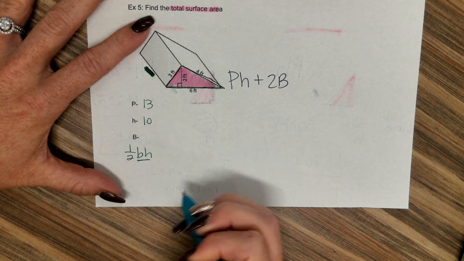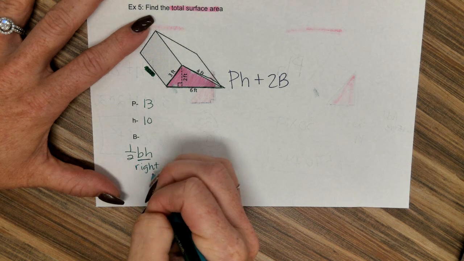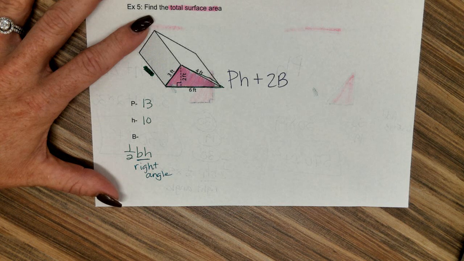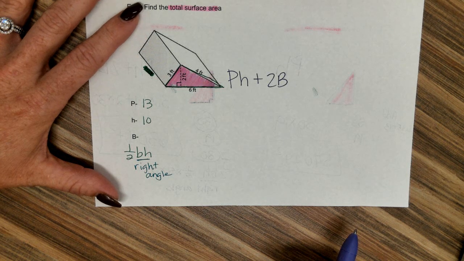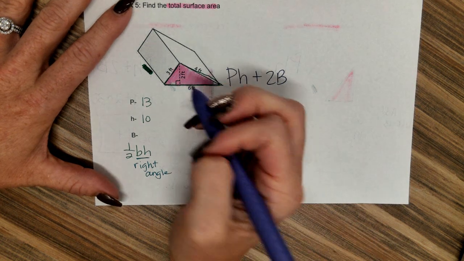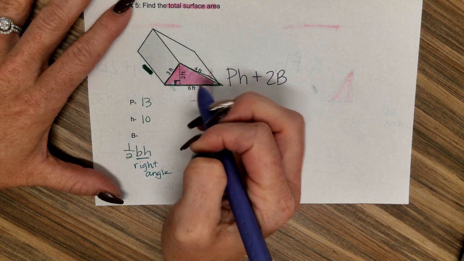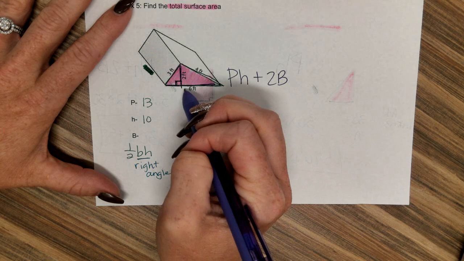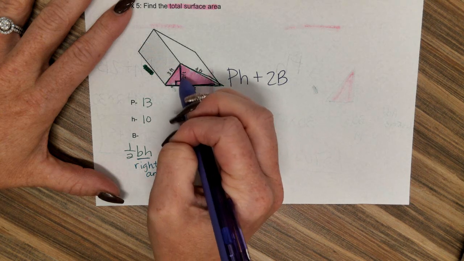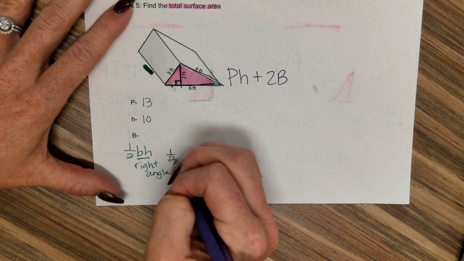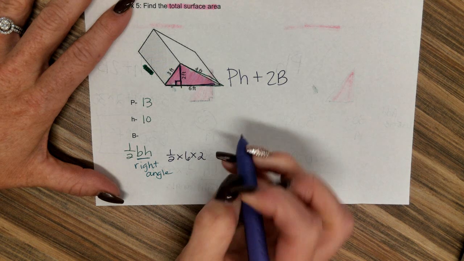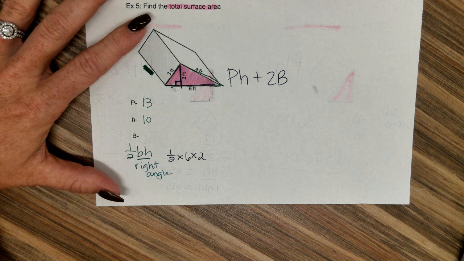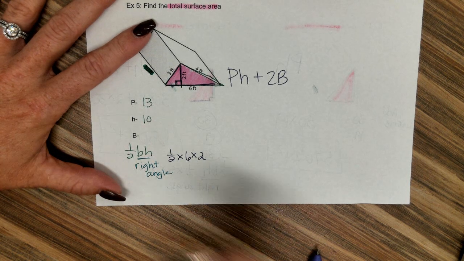All right, to find big B, I'm going to do 1/2 BH. And to get the BH, I have to find the right angle. Okay, where's the right angle? Right here. So I'm going to use 6 and what? Which 2 numbers are making the right angle? 6 and 2. So 1/2 times 6 times 2. What's 6 times 2? 12. What's half of 12? 6.